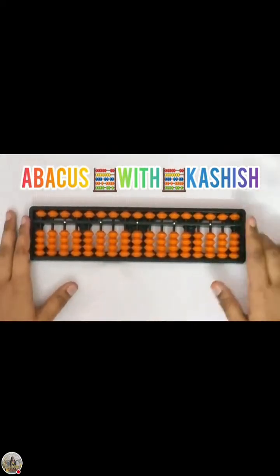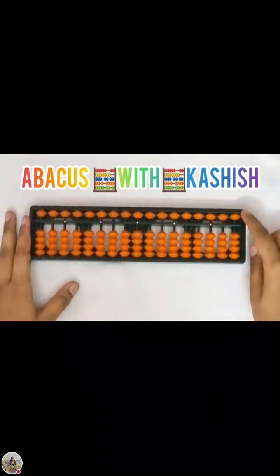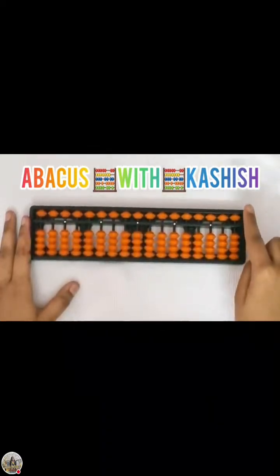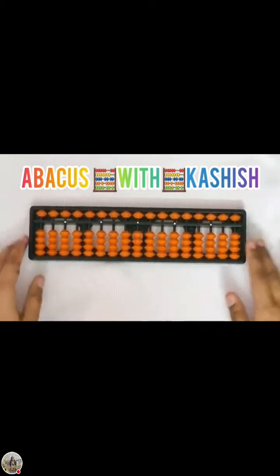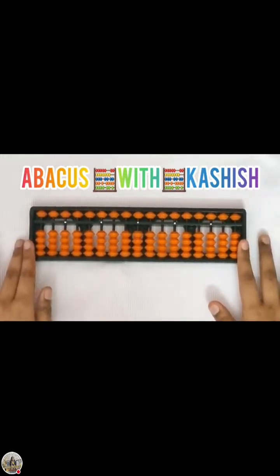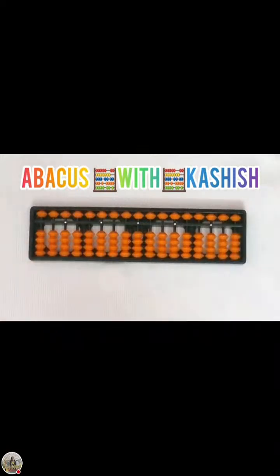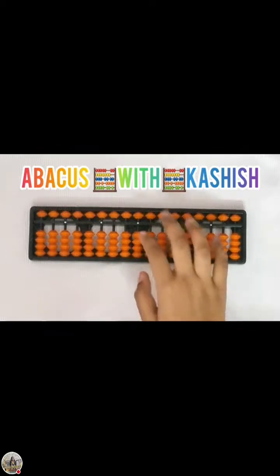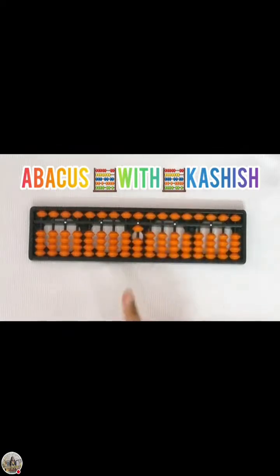As you can see, we have two decks of beads. One is the upper beads, which are on the upper side of the abacus, and one is the lower beads, which are on the lower side of the abacus. They have very distinct values. One lower bead has a value of 1. So, if I want to make 1, I will plus 1 here, as you can see. So, the value of my abacus will be 1.